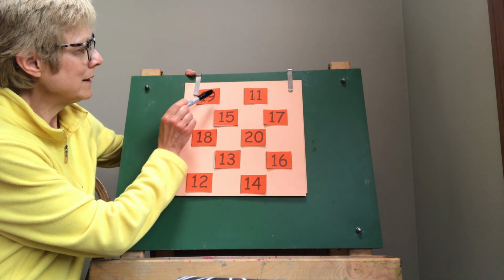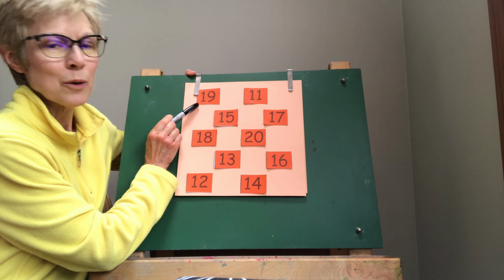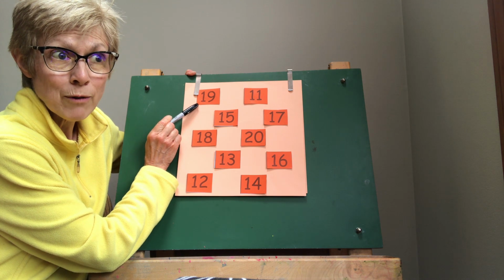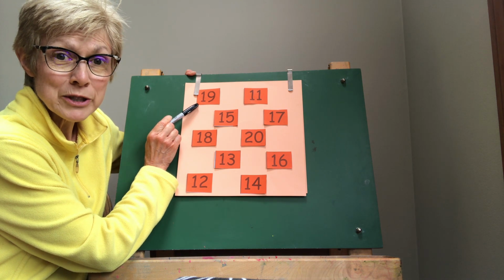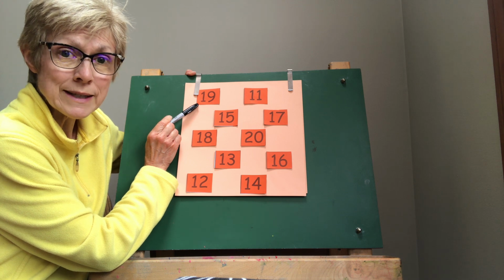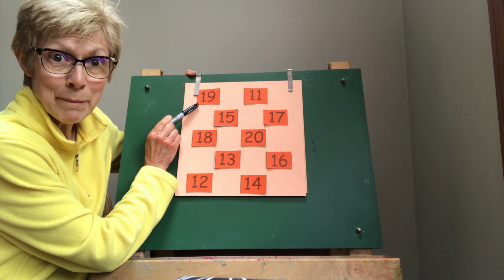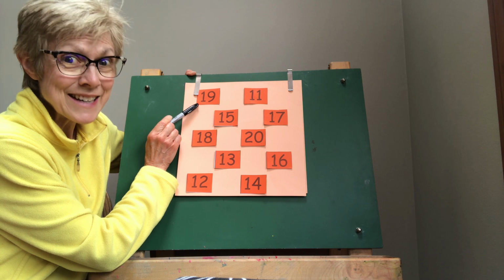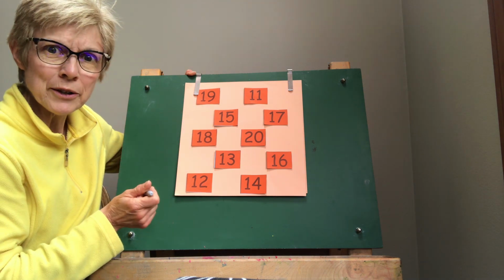We have a 1 and then a 9. When we're counting, this comes right before the last number we just learned, our new number 20. Can you name this number? 19 is right. Wow, you're smart.